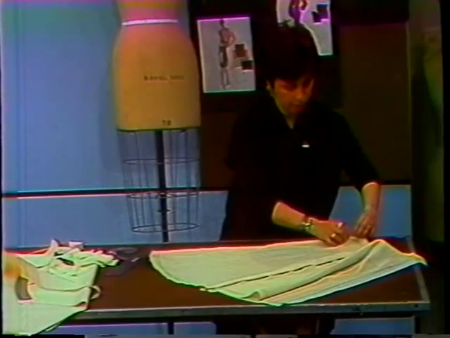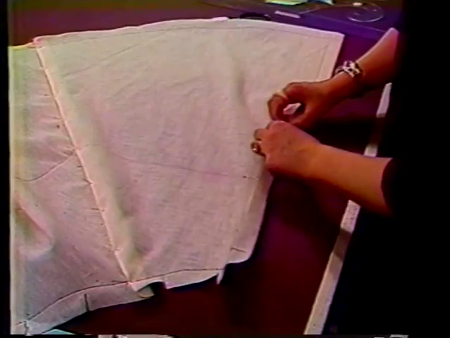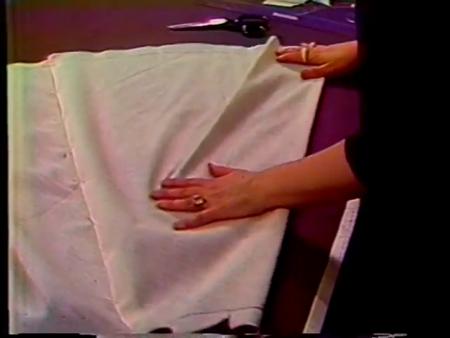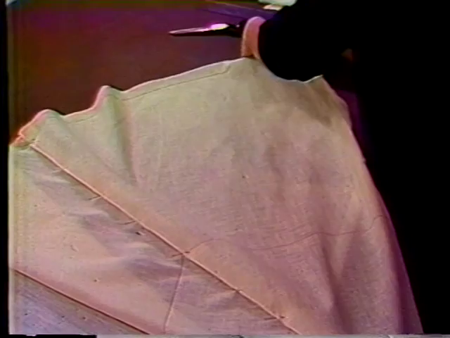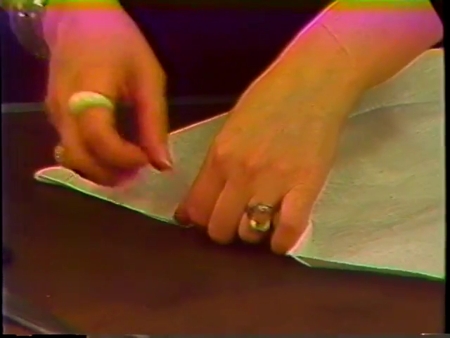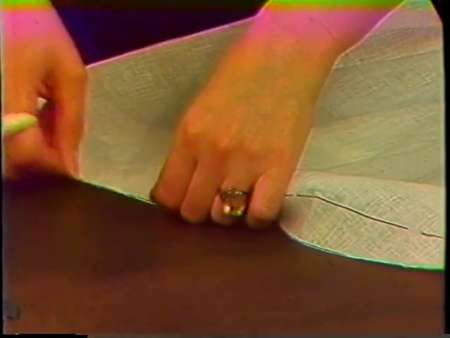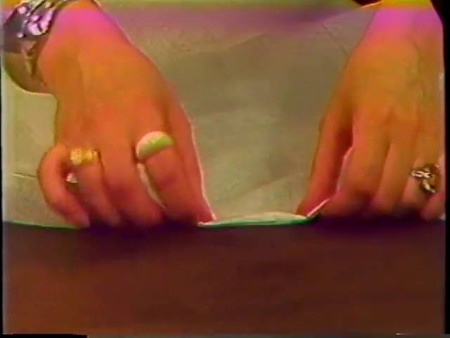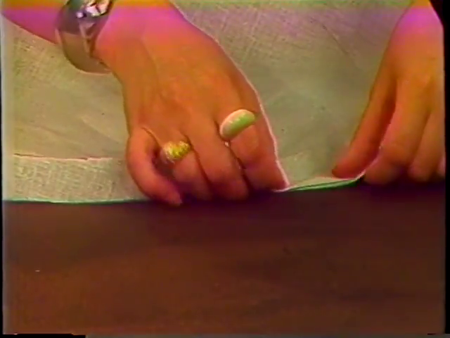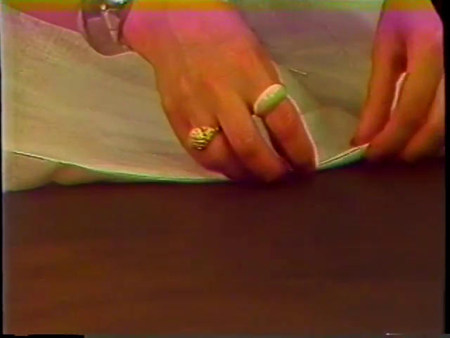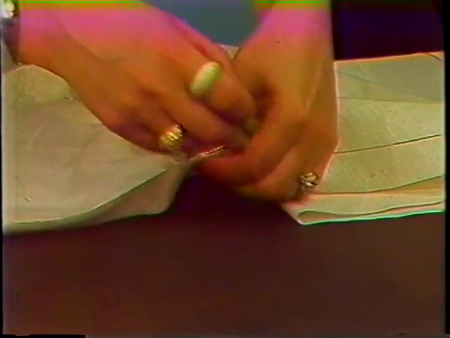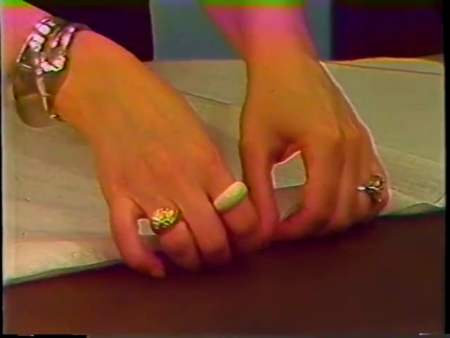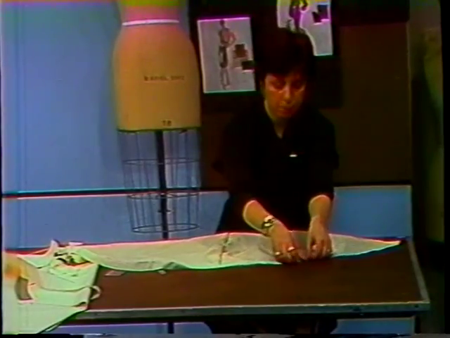Fold the center back, finger creasing, and fold back the hem, being very careful in the finger creasing process, because most of the hem again is bias and you don't want to stretch it out of shape. Place the pins vertical to the hem.